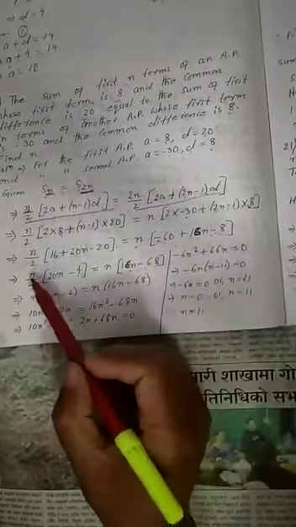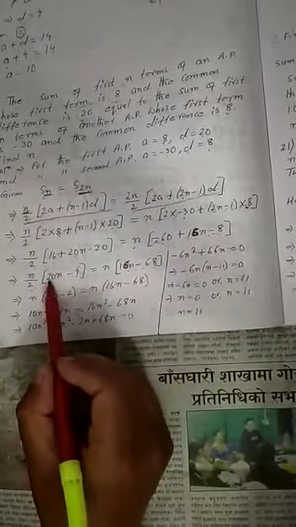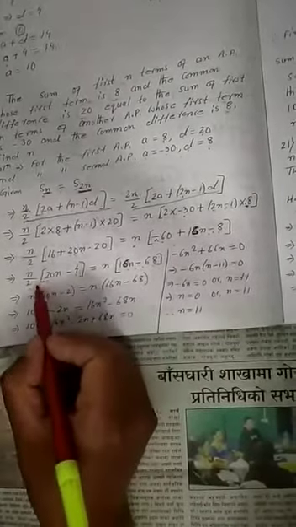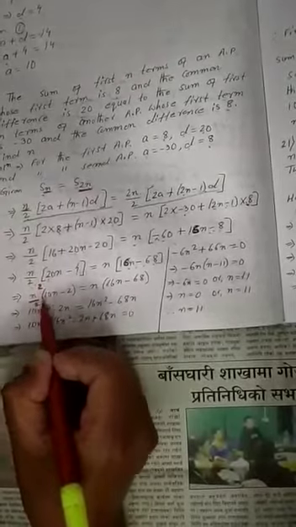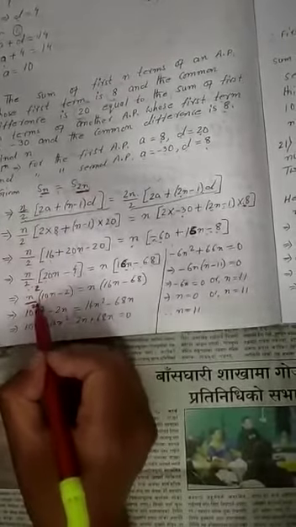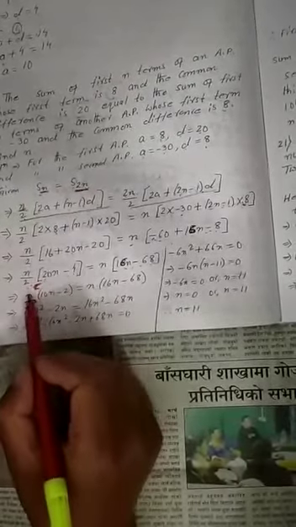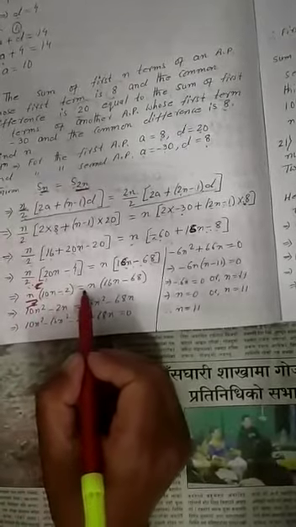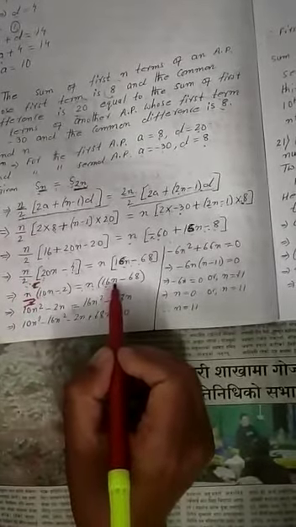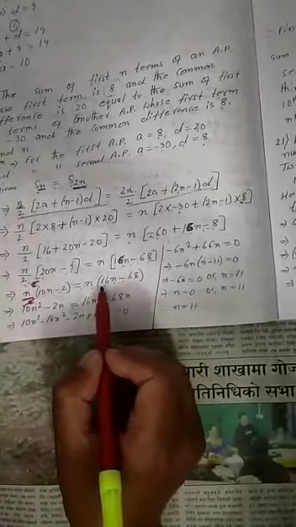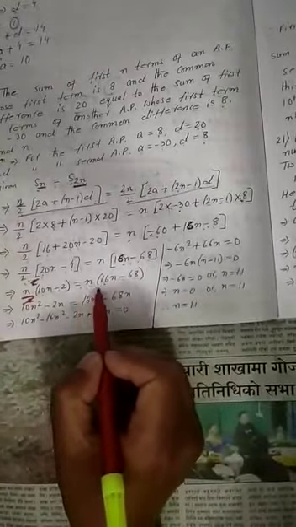So now we are getting n by 2. Take 2 common from here. When you take 2 common, it will be 2 out here and 2. So 2 tens are 20, 2 twos are 4. 2 and 2 get cancelled out. So this is n times (10n minus 2) equals n times (16n minus 68). Here I didn't take the common because we don't have 2 in the denominator.